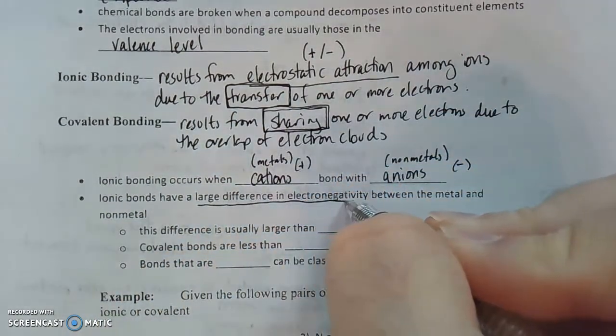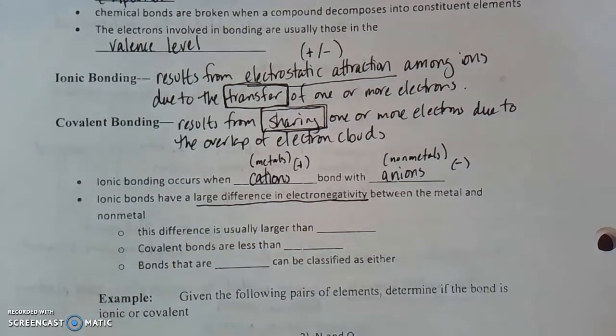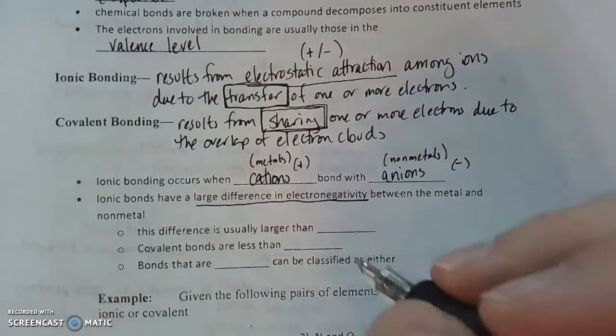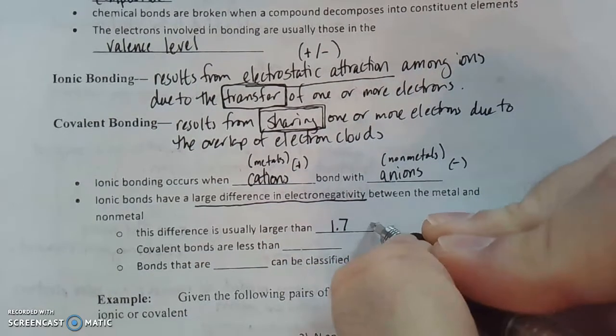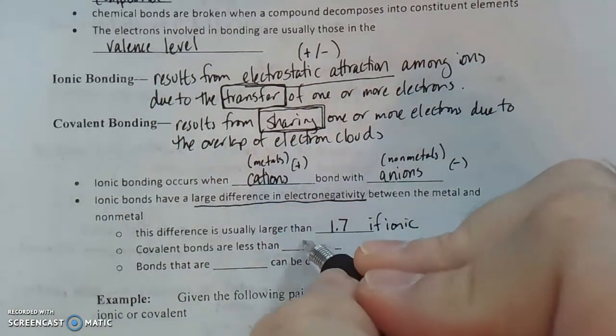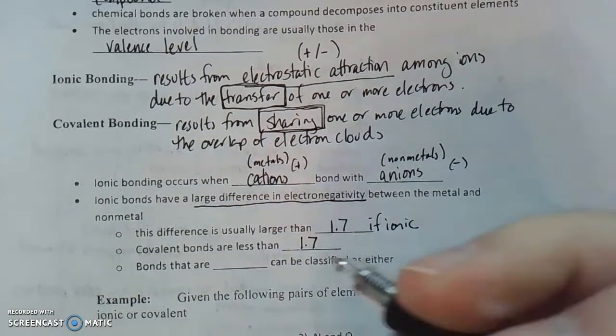Here is one way that we can look at whether something is going to bond ionically or covalently: the difference in electronegativity. The difference is usually larger than 1.7 if ionic. Covalent bonds are less than that number, 1.7.